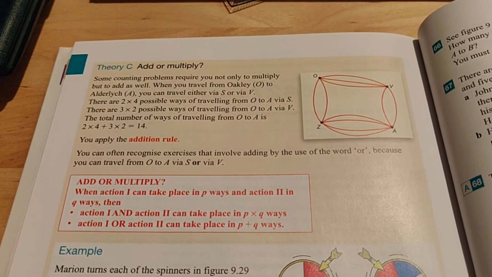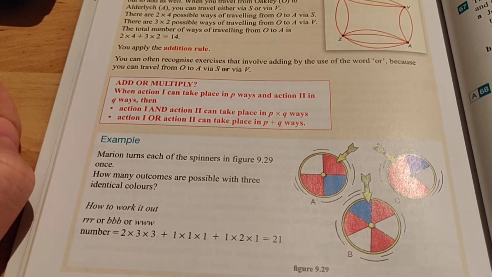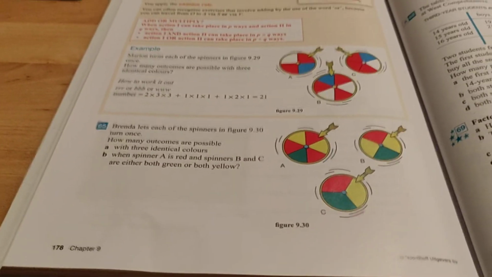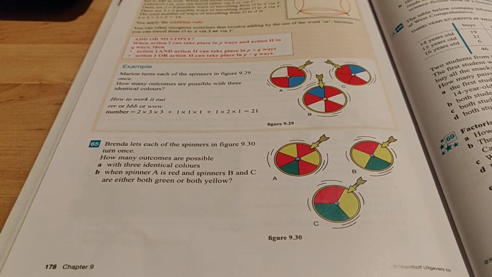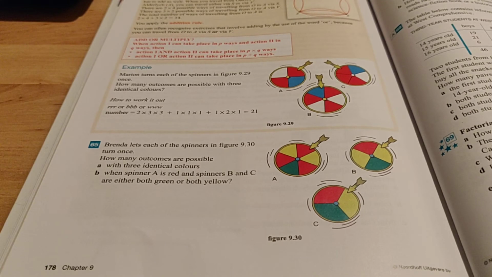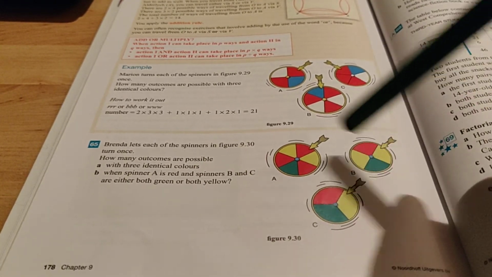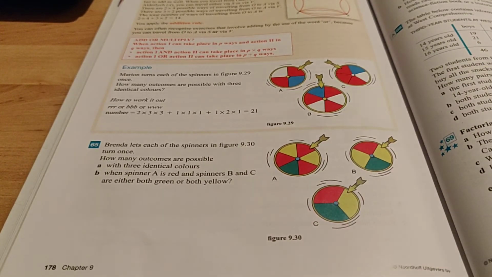Okay, so if you couldn't follow that, we're going to take a closer look at another example. You can read this, but it's a bit vague if they use it like that. Here's an example. It says Brenda lets each of the spinners in figure 9.30 turn once. How many outcomes are possible with 3 identical colors? So that means that all 3 are red, or all 3 are green, or all 3 are yellow.